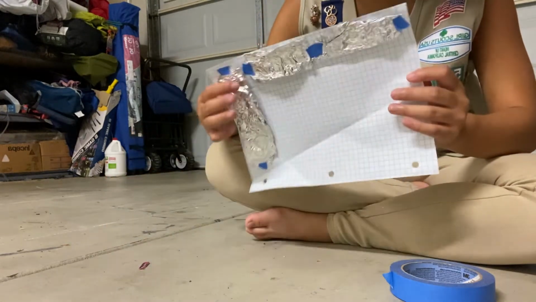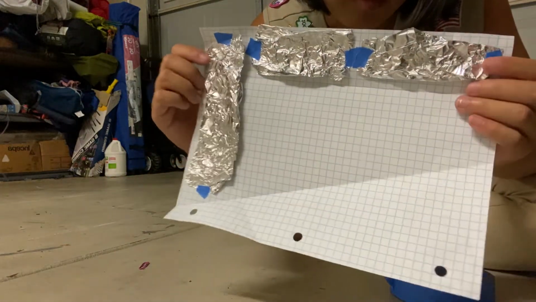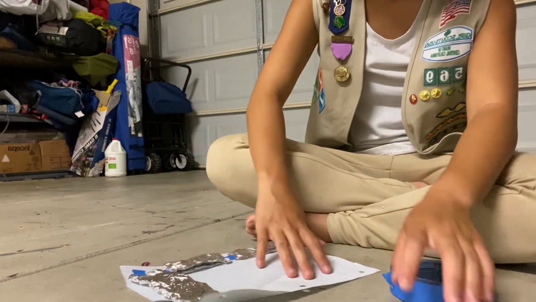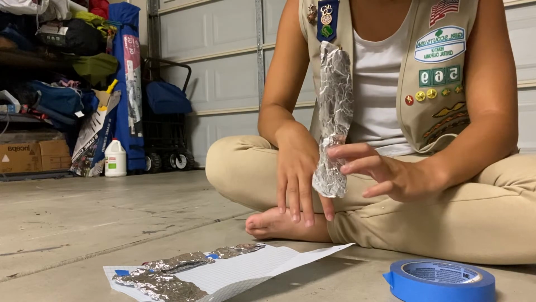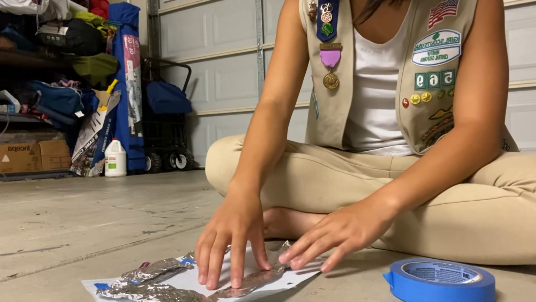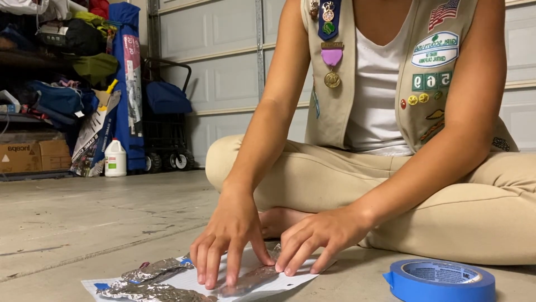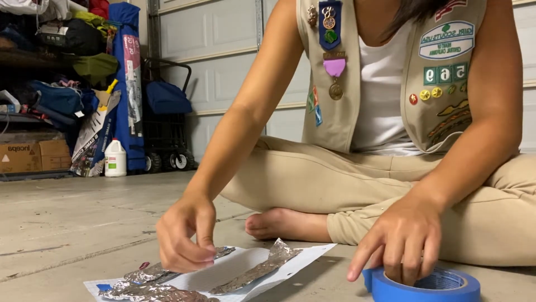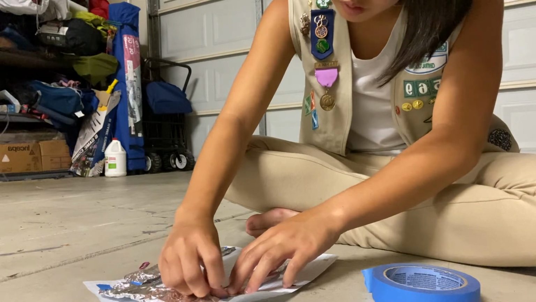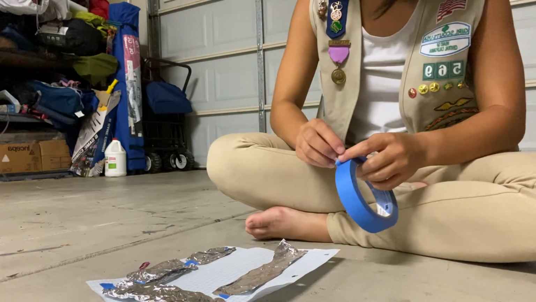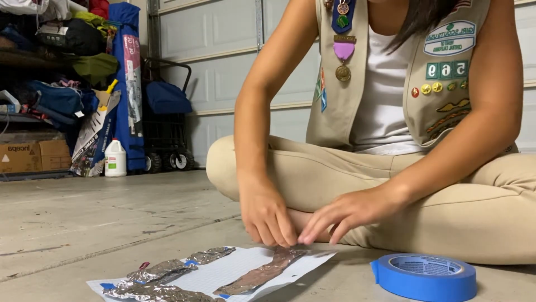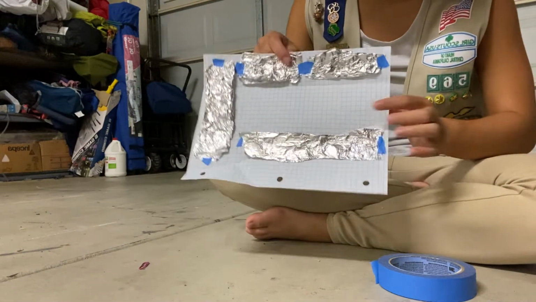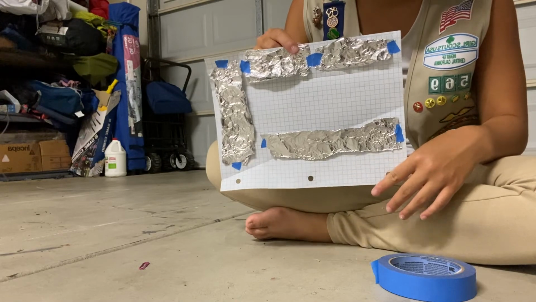So right now it should kind of look like this, where now the edges are touching each other. Now we're going to take the final strip, the long one, and we're going to put it towards the bottom, but closer, and making sure, again, it's not touching anything. Just going to put it in small pieces down, and we're going to see just like that.